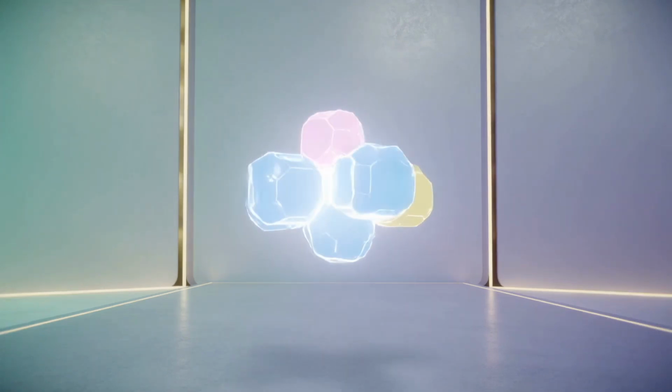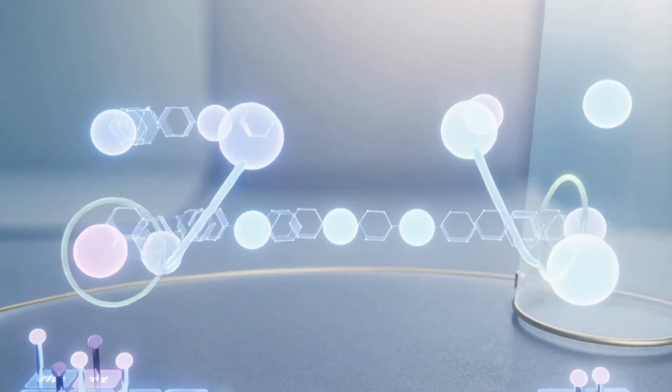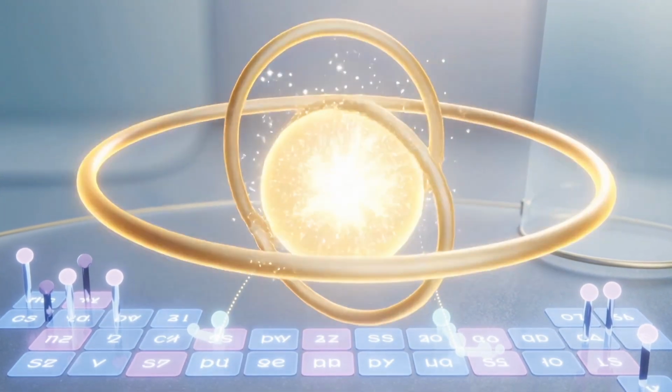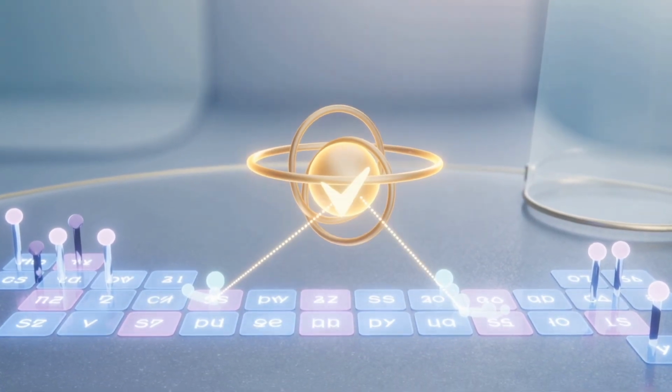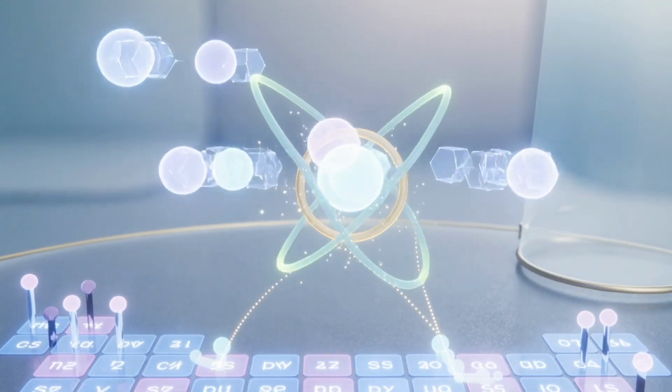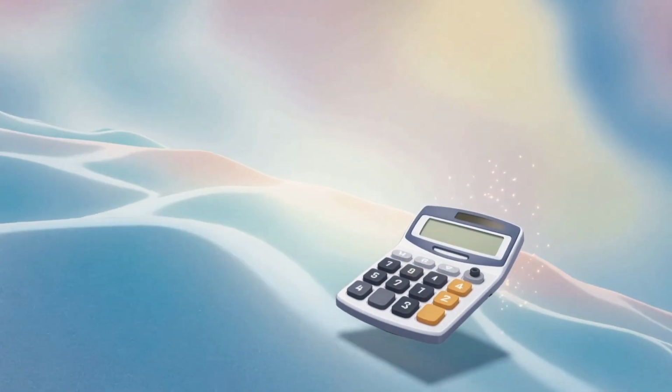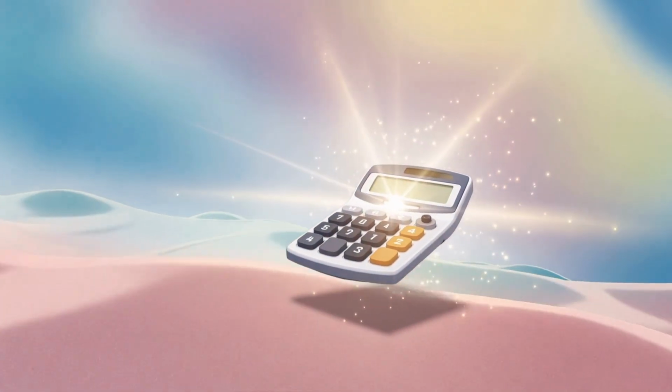I have broken these down into 4 clear categories. For each one, we will set it up logically, use the periodic table as our map, and verify that our answer makes physical sense. So grab your calculator, pause when you need to, and let's get started.